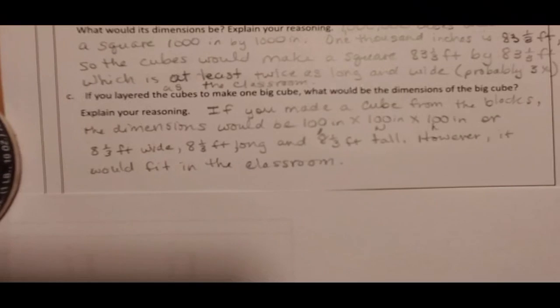Today we're going to jump into some more exponents.